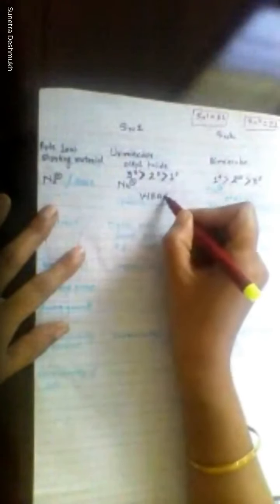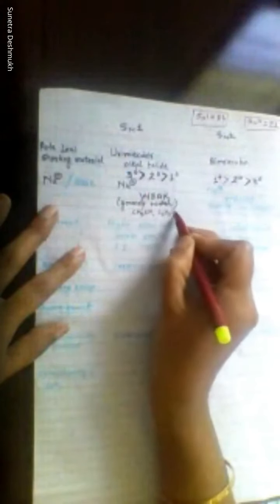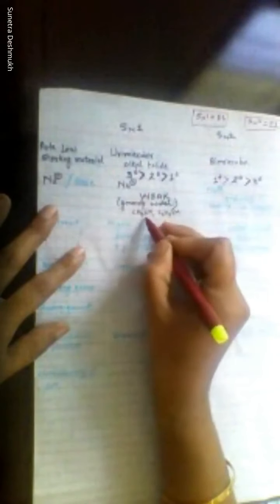So for nucleophilic substitution we need a nucleophile. What type of nucleophile do we need? In the Sn1 reaction we need a weak nucleophile, and that may generally be neutral. What are examples of weak nucleophiles? You can say methanol, you can say ethanol. These are the weak nucleophiles. Here there are lone pairs, so these act as a nucleophile.